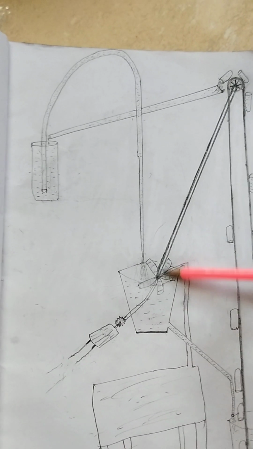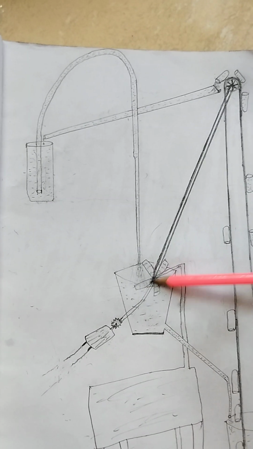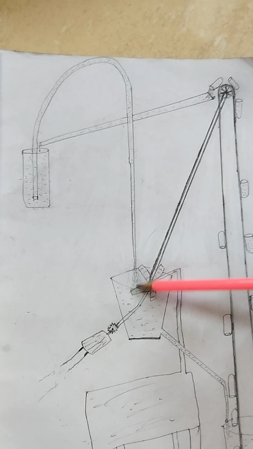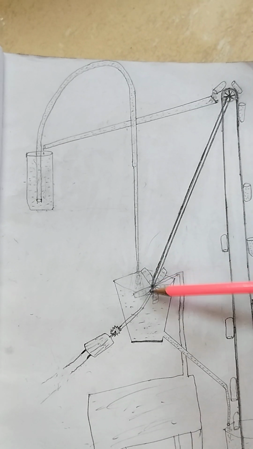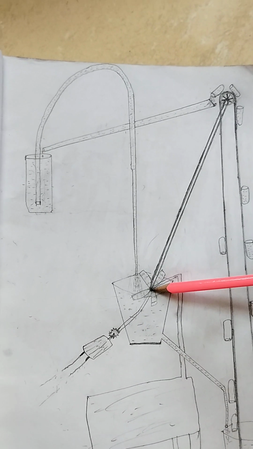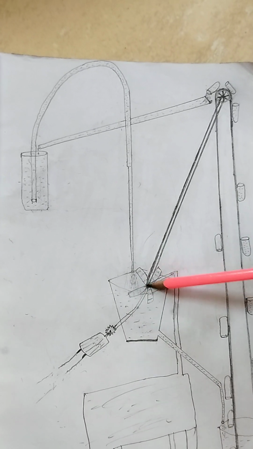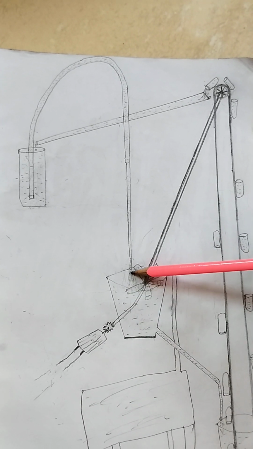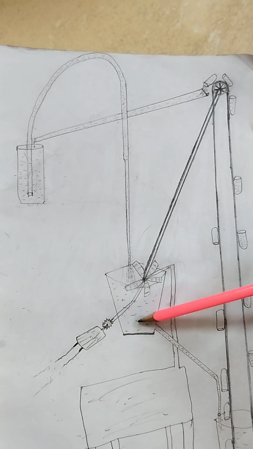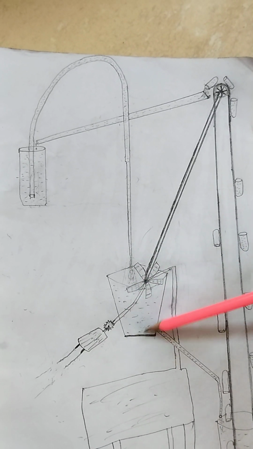Now here I will tell you, here the fan is there. I have set a fan, and because of the water which is flowing, it will have a pressure to rotate this fan. So here the fan will rotate, and the water which is pushing it and rotating it will be falling down, right? So for that only the bucket is there.